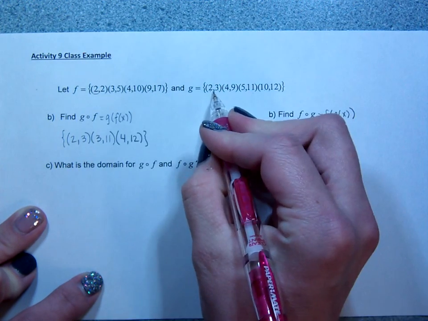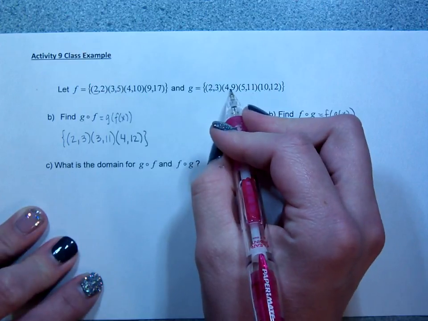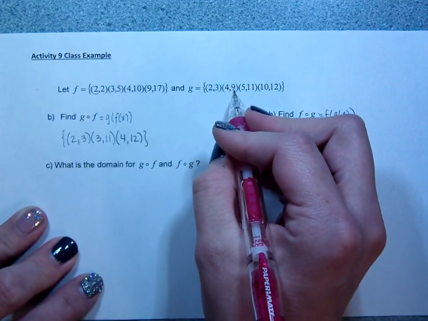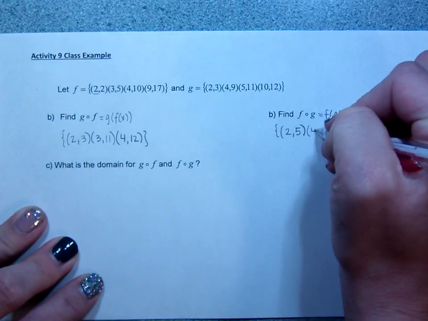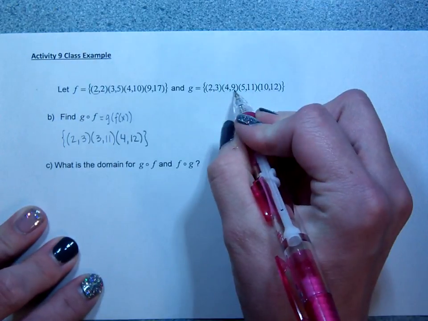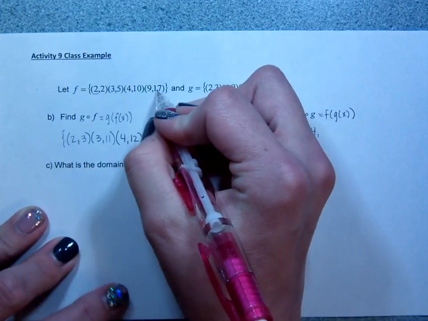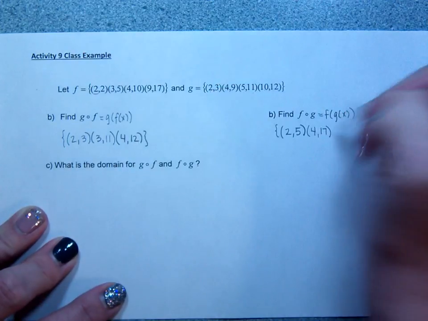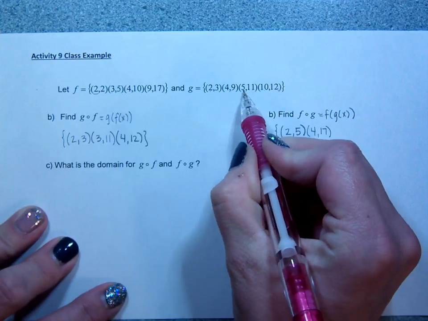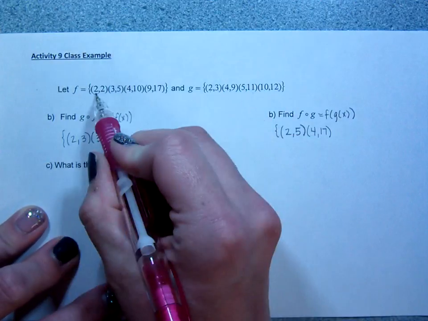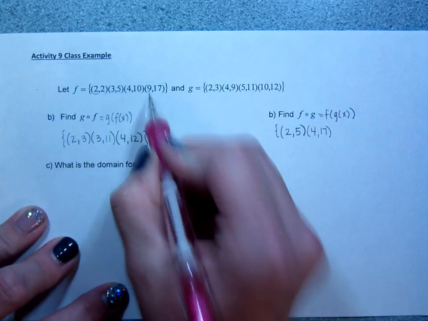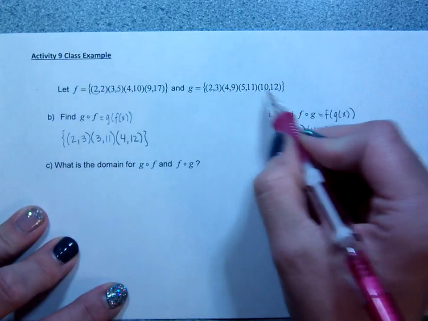So again, working from left to right for my points. If I plug in a 4, I get out a 9, take the 9, plug it in over here, I get out a 17. So that one works as well. I started with the 4, plugged it in, got the 9, took the 9 and plugged it in over here and got out a 17. Then if I take a 5 and plug it in, I get out an 11. If I try to plug 11 in over here, it doesn't work because I don't have an input of 11. So we're going to skip over that one.